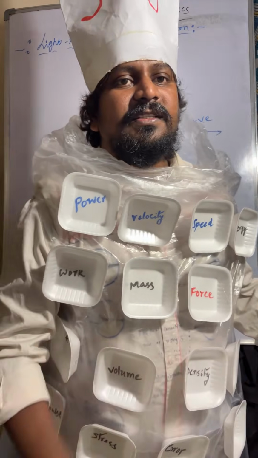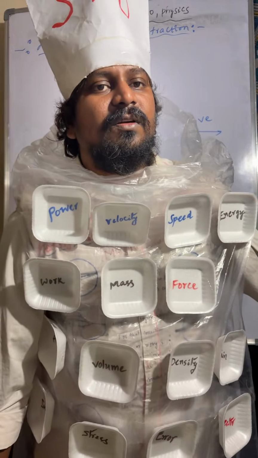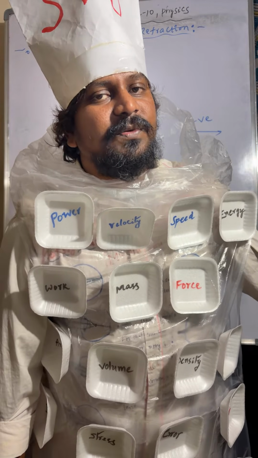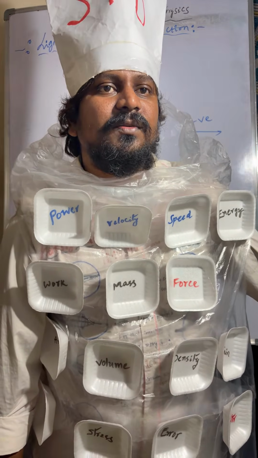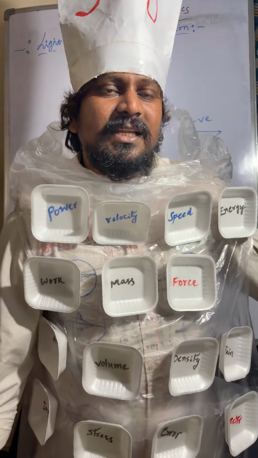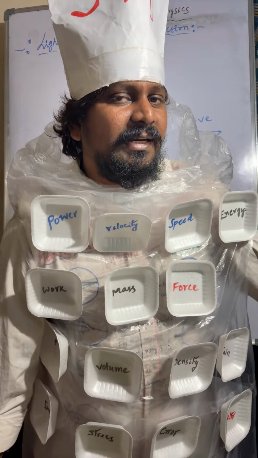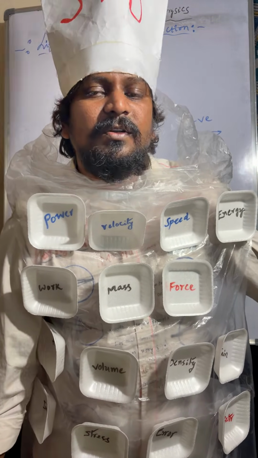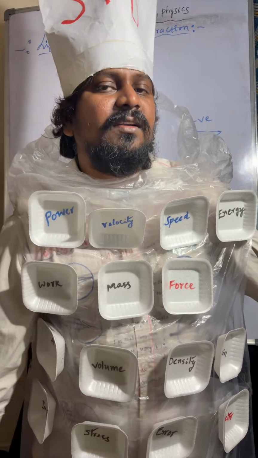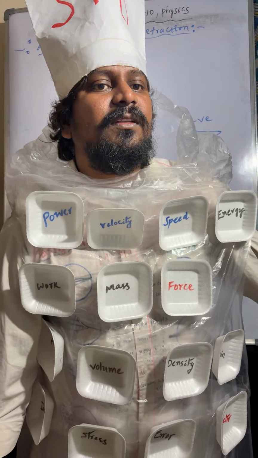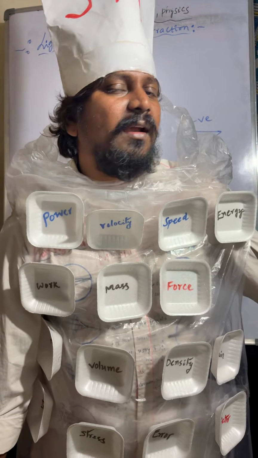In the direction of incident rays, all are positive. Opposite to incident rays, all are negative. Above the principal axis, all are positive, and below the principal axis all are negative. So all distances are measured from the pole. In the direction of incident rays, all distances are positive; opposite to incident rays, all distances are negative. Above the principal axis all distances are positive, below the principal axis all distances are negative.